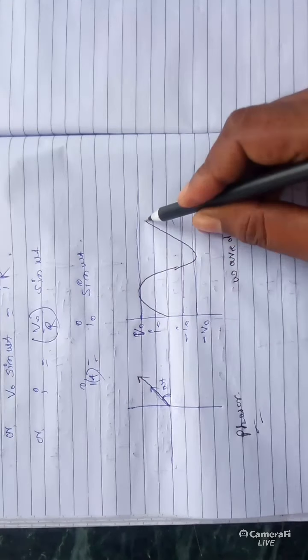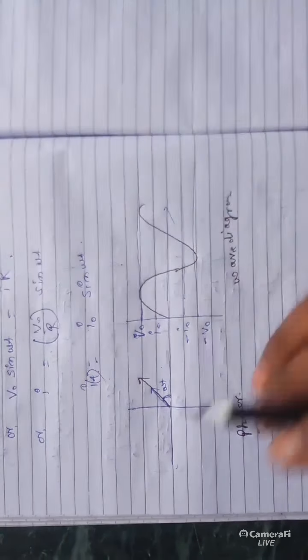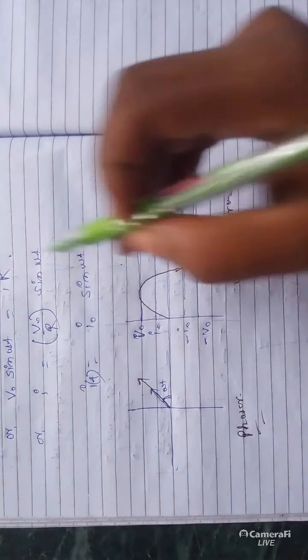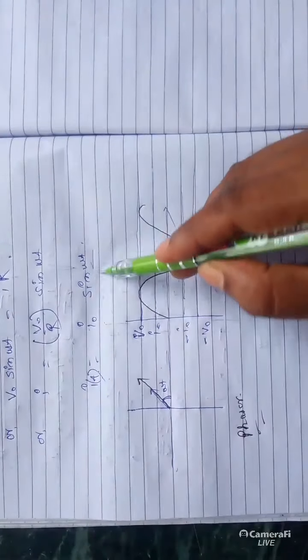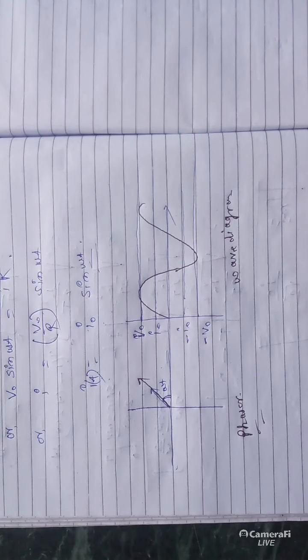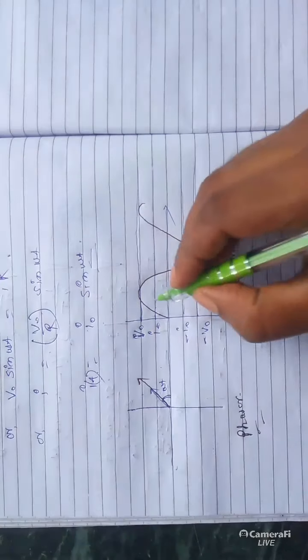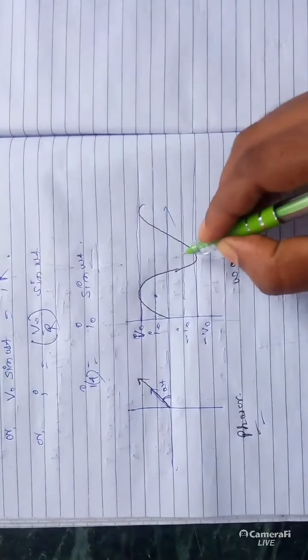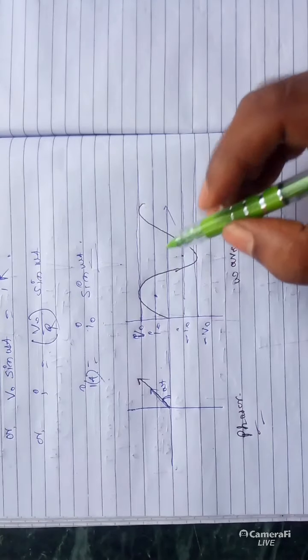This is the wave. And if you see this, I is equal to I naught sin omega t. As they are in the same phase, with no phase difference between them, V is equal to V naught sin omega t and I is equal to I naught sin omega t. So at a particular instant of time, current and voltage will be in the same phase. So the phase difference is 0. So at the time of the voltage peak, the peak value of the current will also happen.